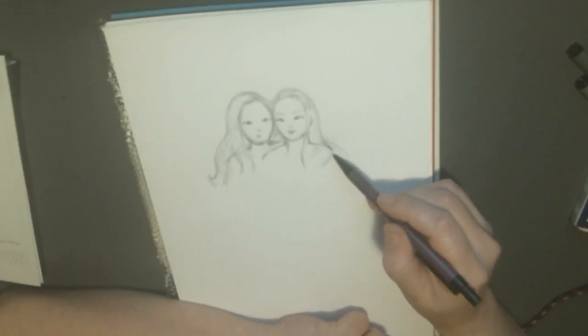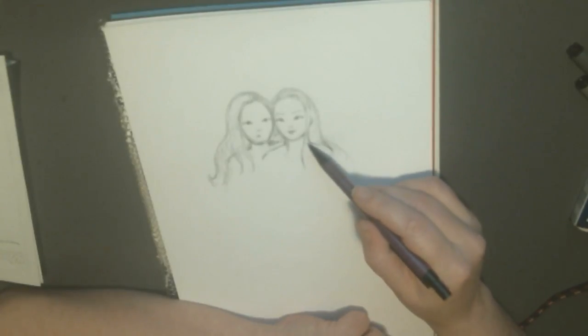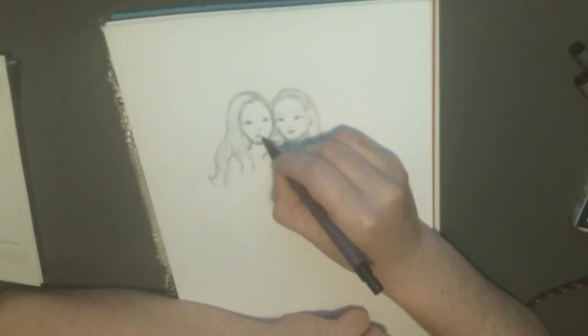Doesn't look like his arm is around him there or anything.